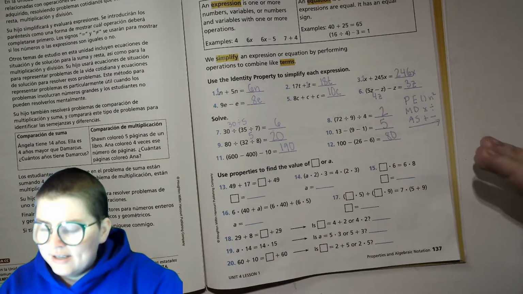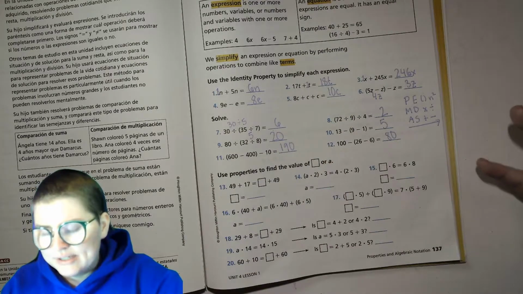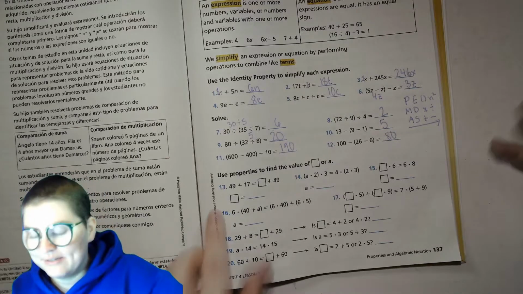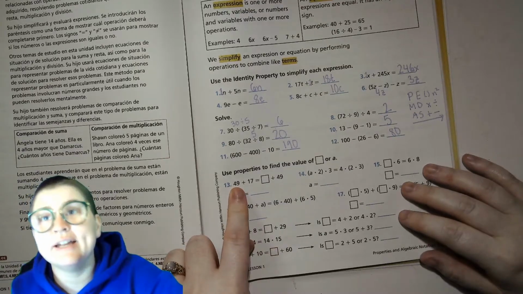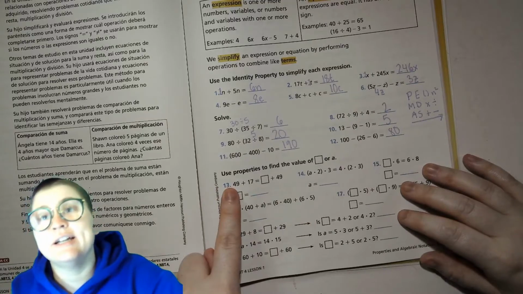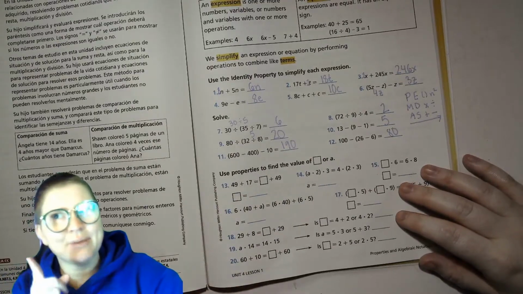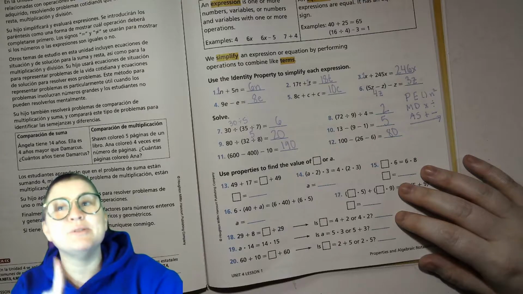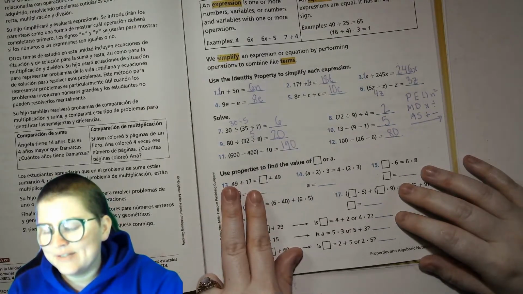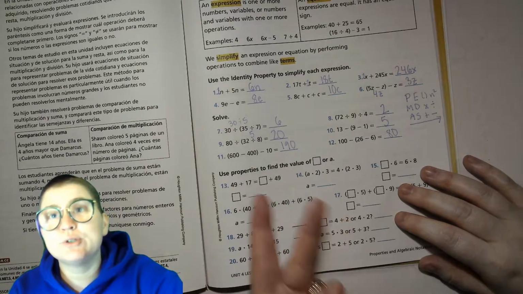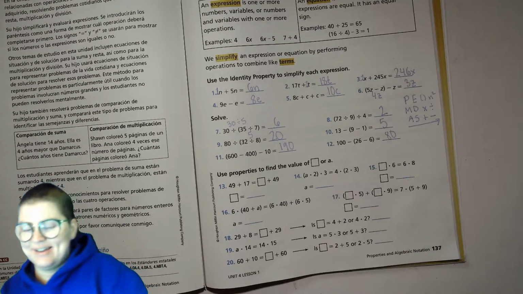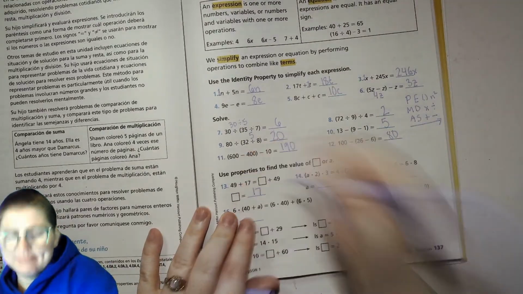So there are some ways you can use properties to help yourself not have to solve the problem. Like for this one, you could add 49 and 17, and then subtract 49 to find the answer. But if you remember the flippity floppity commutative property, you will know that 49 plus 17 will equal 17 plus 49. So this box has to be what? 17. It can't be anything else.